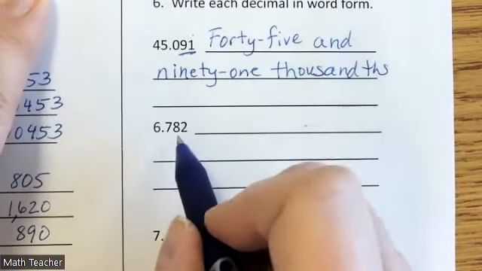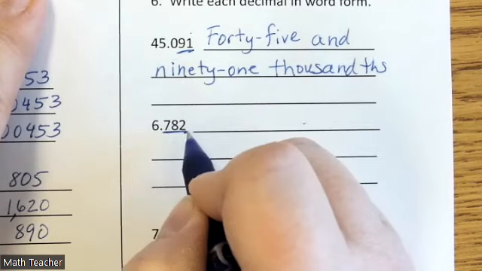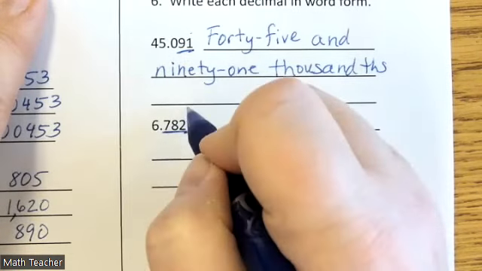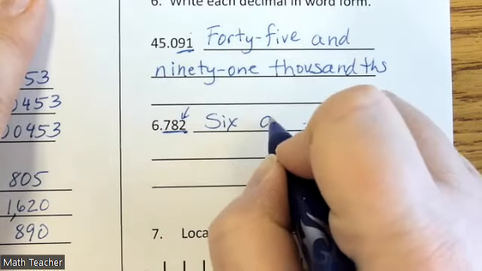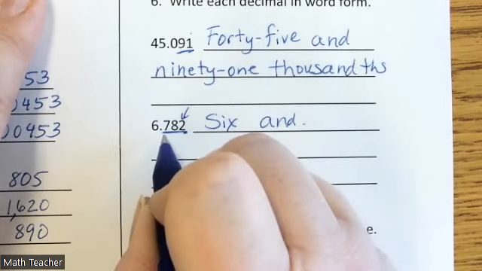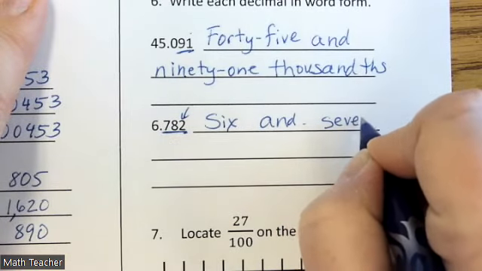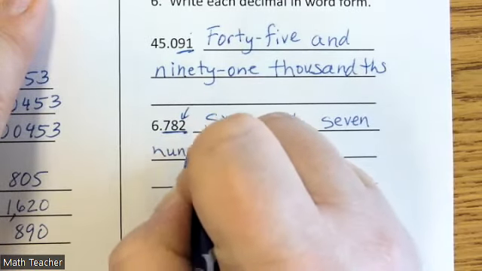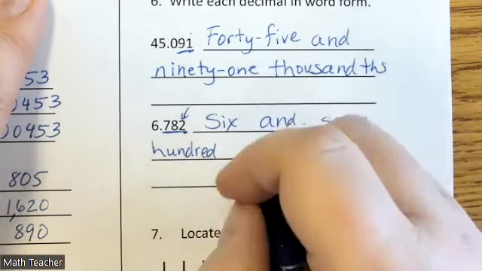Then moving on to the next number, we would say 6 and then this is 782 is how we read the number, and the last number is in the thousandths place. So 6 and is the decimal place. So we read the decimal point as and. 782 thousandths.